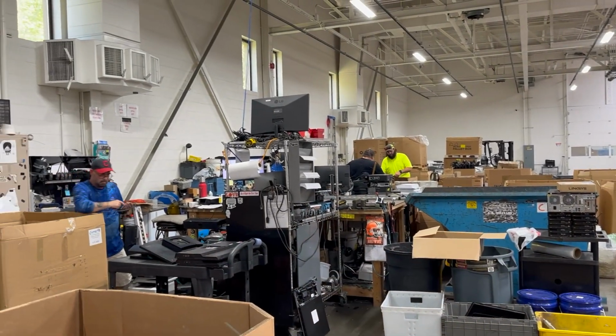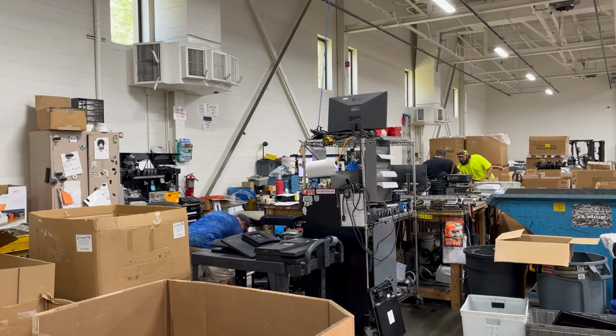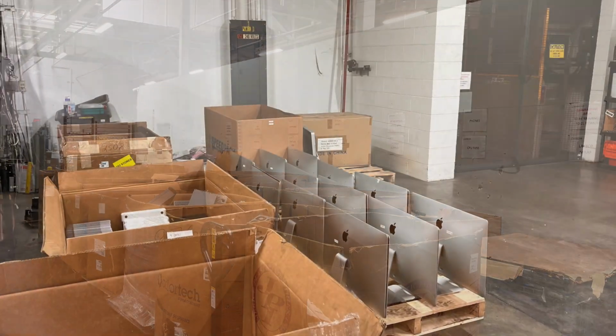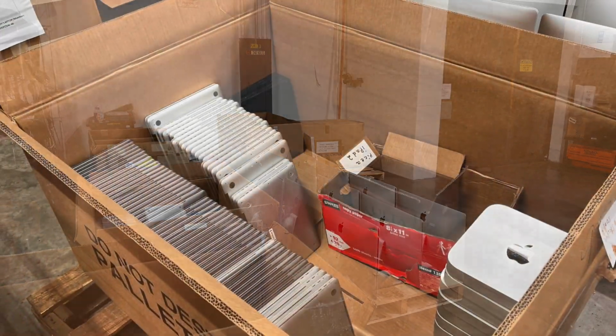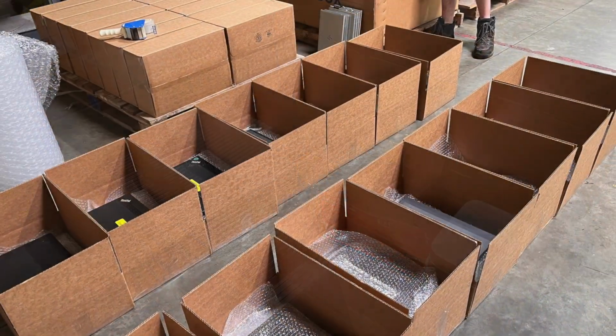Devices that need to be disassembled are sent to this area, and the component parts are sorted into adjacent Gaylords. And tested devices are collected for packing and shipping for resale.